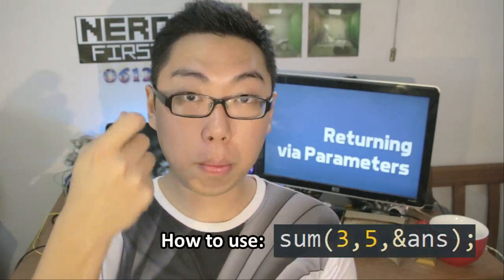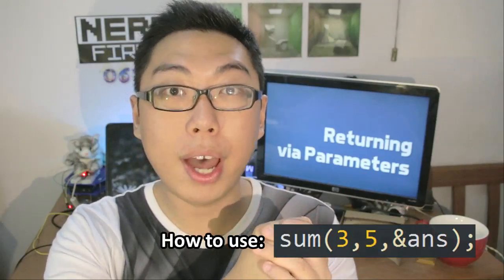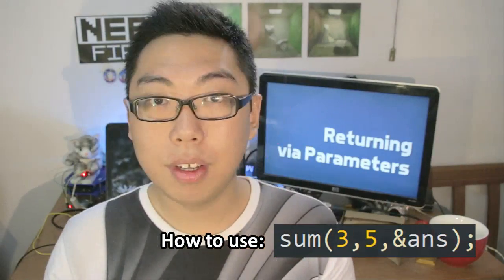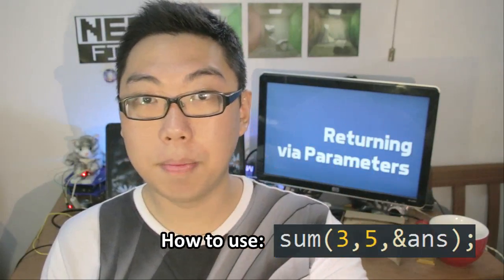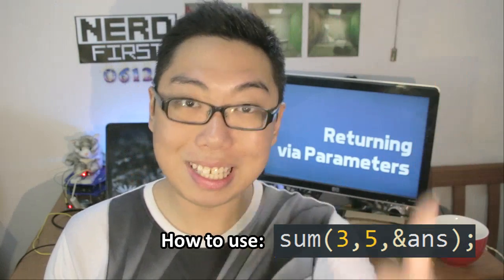So here's how it works. Instead of using return, what you did was you passed the variable that you wanted to use to hold the answer to the function. So you're passing it in as a parameter, and what the function does is it takes in that value and directly pokes into it and changes its actual value. So instead of returning something, you give it a variable to change and fill in the answer there.